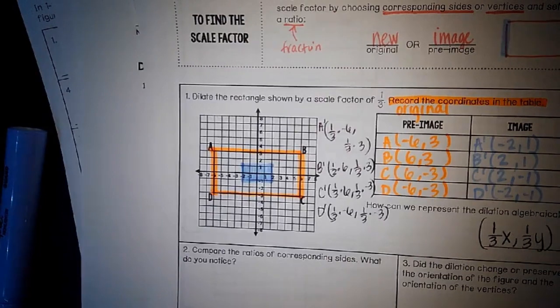Okay, what did y'all discover? Anybody notice anything different? Yes, ma'am. Okay, it's a similar figure. Anything else? Did anybody think, well, it's just divided by 3? They're all divided by 3. Look at them. So if you multiply it by a scale factor of 1/3, everything just got divided by 3.